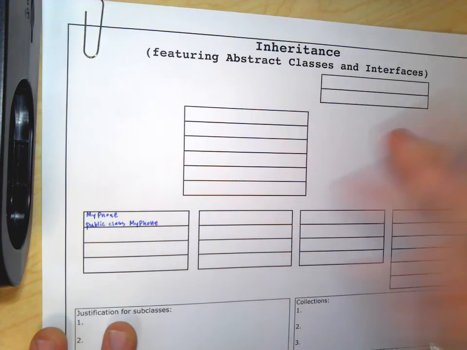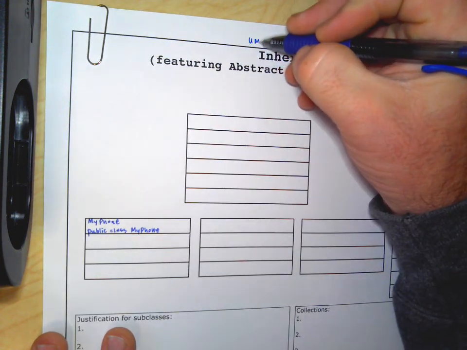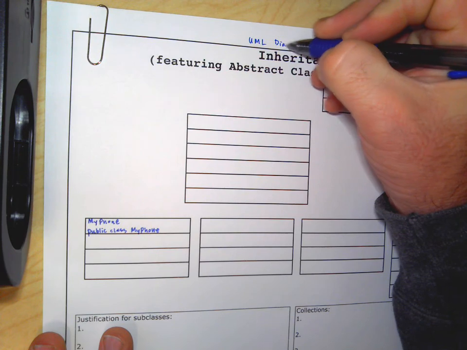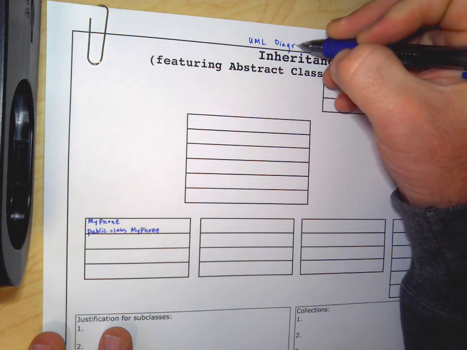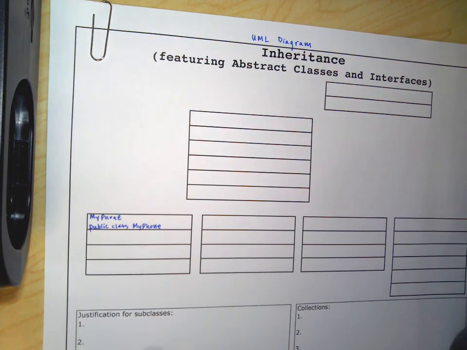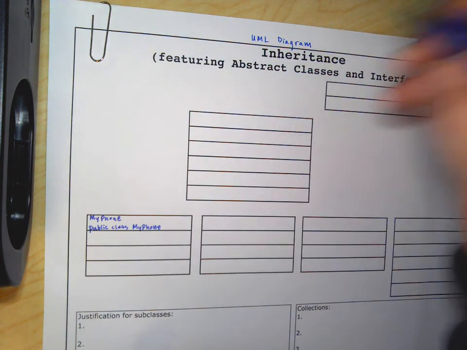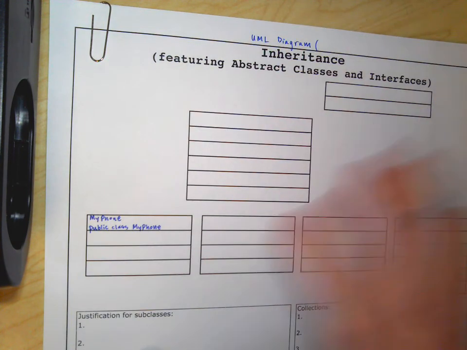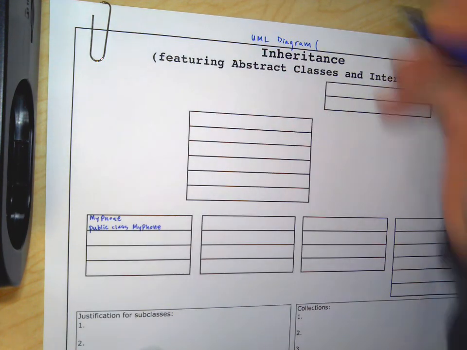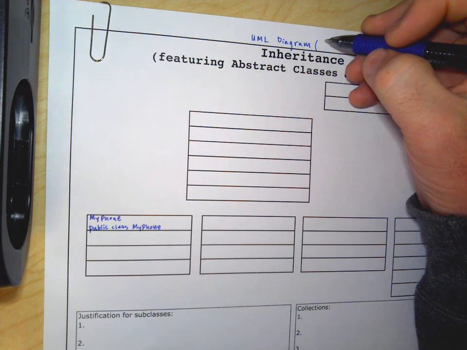Now, by the way, this is called a UML diagram, and you guys have seen these before a bit on multiple choice problems. Also in BlueJ, it shows your programs situated as rectangles with arrows and different things like that.